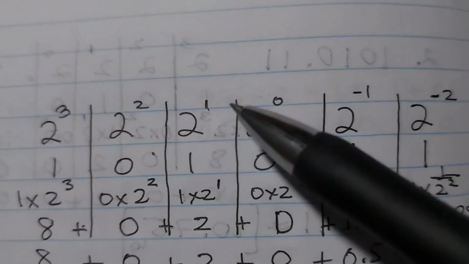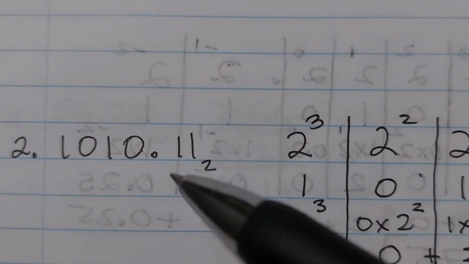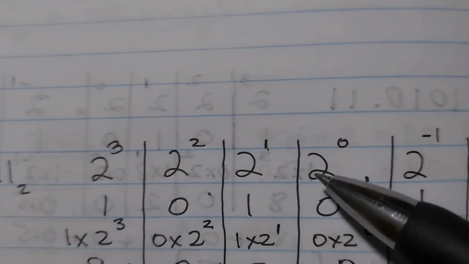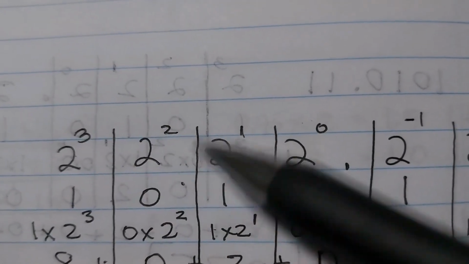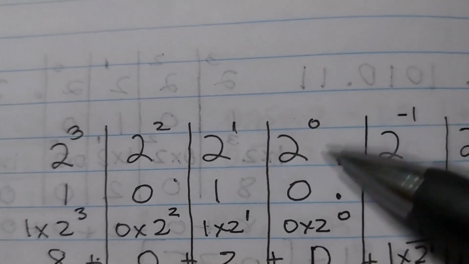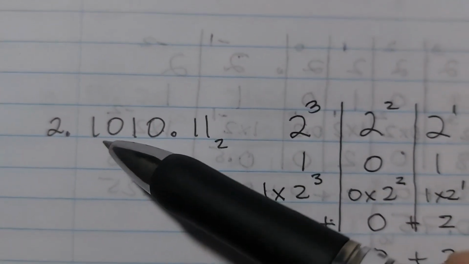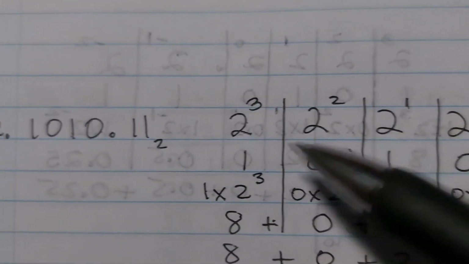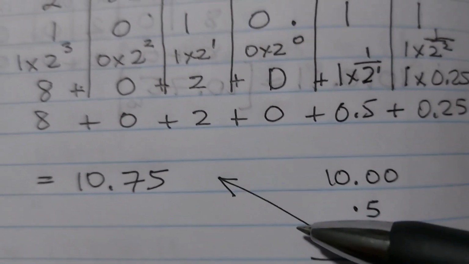So it's not very difficult to convert either way, right? As long as you understand that when you're converting from binary to denary, we use the powers of 2 to find their value. These are the place values of the binary digits. All we simply do is multiply all of the powers of 2 by these numbers respectively, and we will derive our answers.